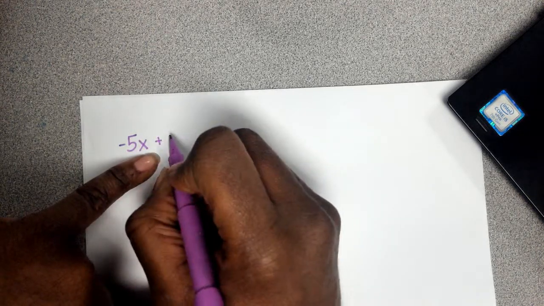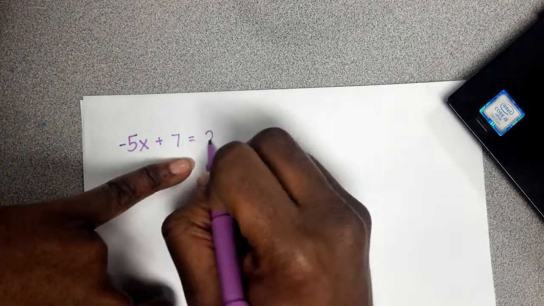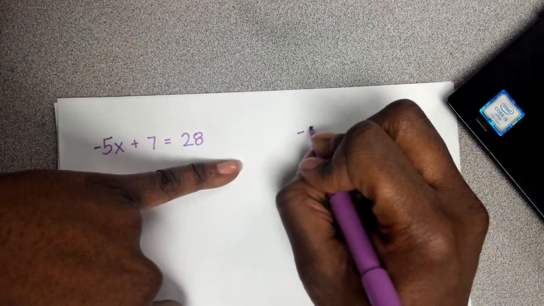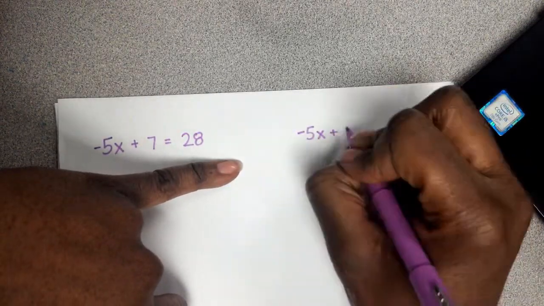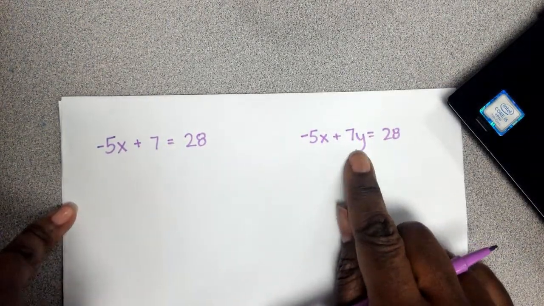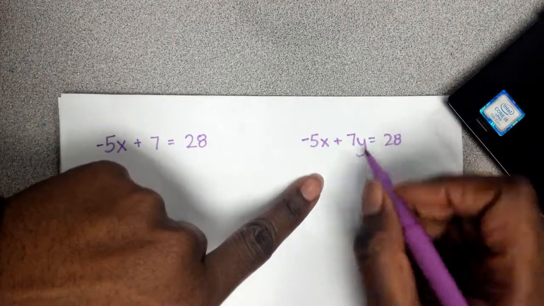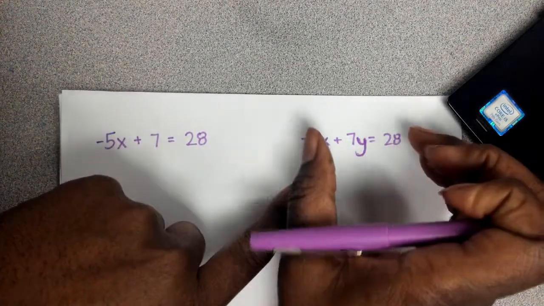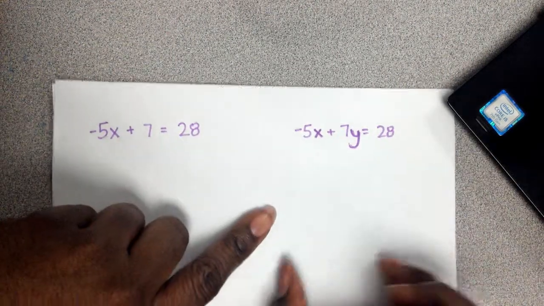So remember, there is a difference between if your problem looks like this, or if now this 7 has a y with it. This is when I have two different variables, so I've got to get this standard form to slope-intercept form.